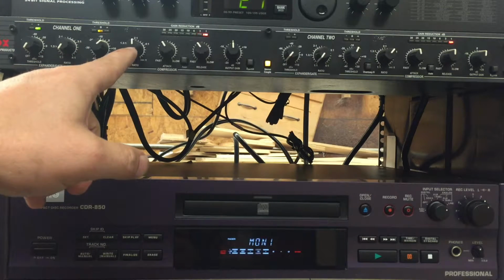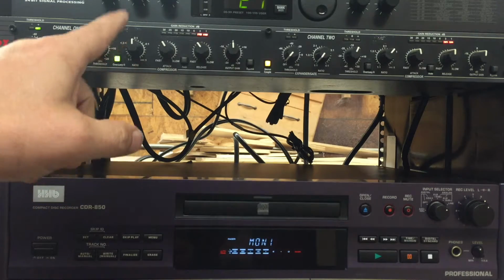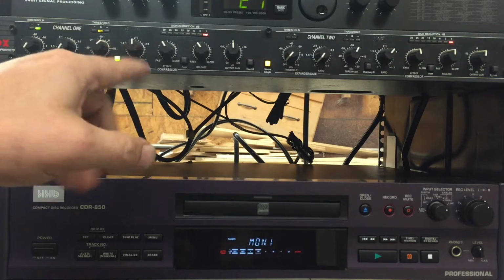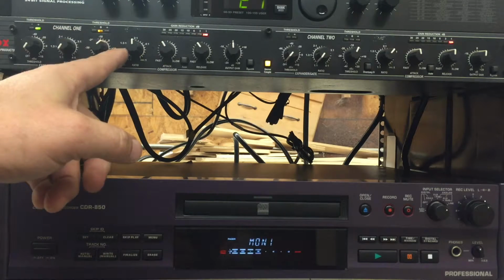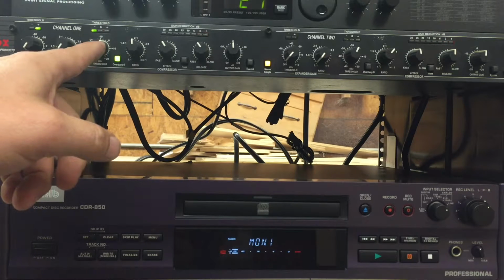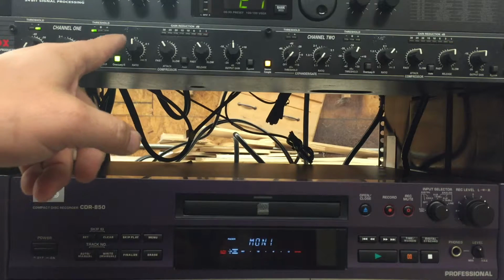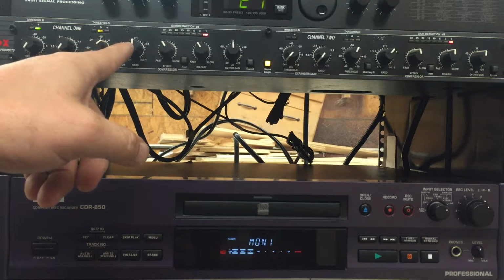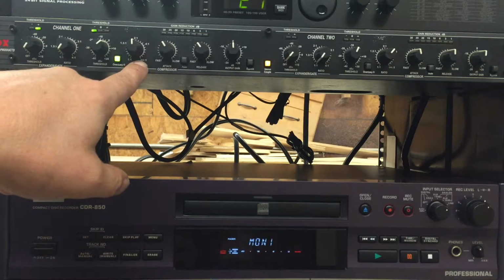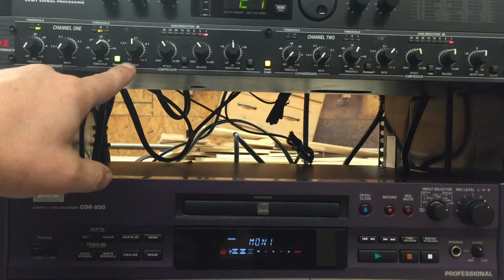Our next one is our ratio. For every 1 decibel that we go over our threshold, we start compressing according to that ratio. So right now I have it set on a 2-to-1 ratio. So for every 1 dB that I go over the threshold, it compresses it down 2 decibels. Now I can turn that up as high as infinity to 1, and then I can turn it down as low as 1 to 1.